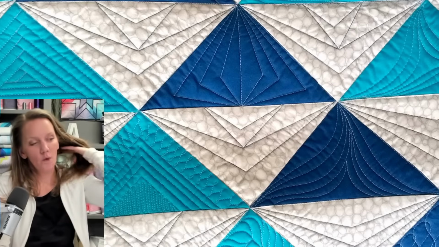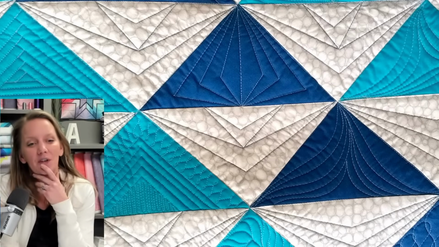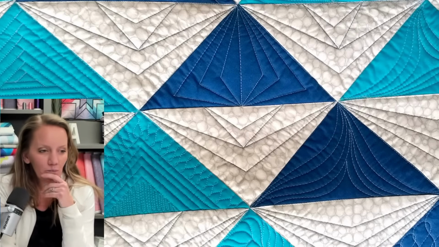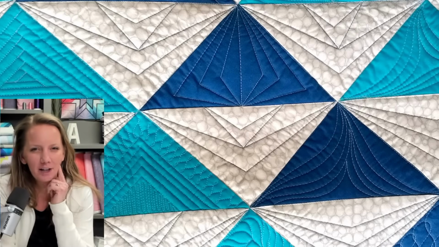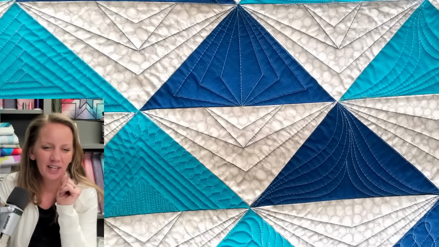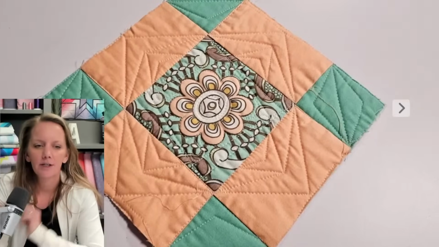I will say one thing I didn't show is you can quilt that in one continuous motion. Didn't have time for it in the video. But if you want a challenge, you can try to figure out how to do that. So if you don't like the stitching in the ditch, you can quilt that in one continuous motion, but I'll let you figure that one out for yourself.